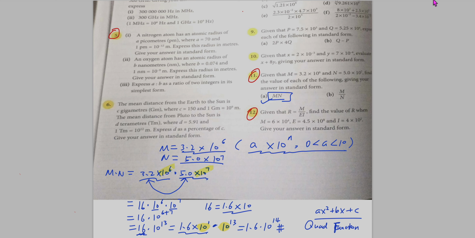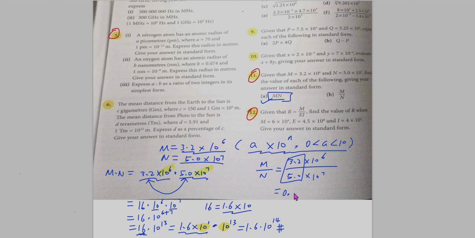Next, I'm going to do divide. Divide is the same concept. M over n is equal to, m is above, 3.2 times 10 to the power 6 divided by 5.0 times 10 to the power 7. Can you see you have number divide? So you just do the number divide first. Calculator. 3.2 divided by 5. 0.64. Good. So there is a times in between.